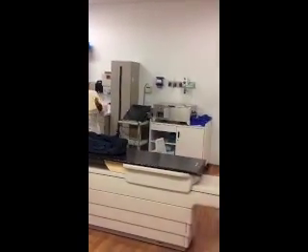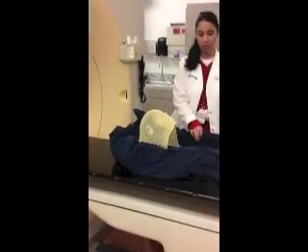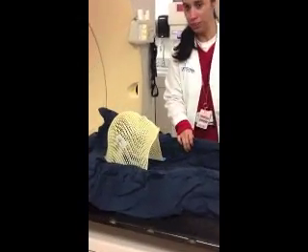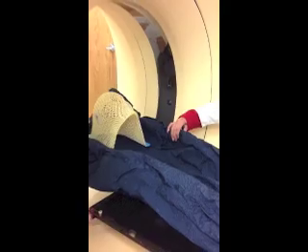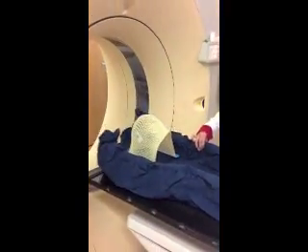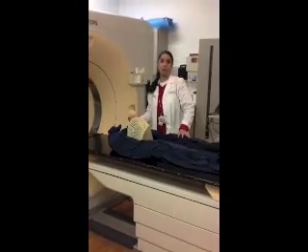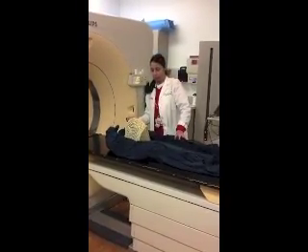We'll position the patient on the table as such, place the mask on the patient, and then the patient will go through the CT scanner in a motion such as this. Once the patient is CT scanned, the physician will then come in and place the isocenter.